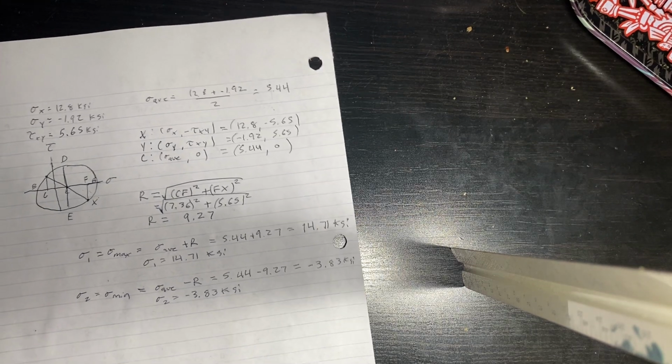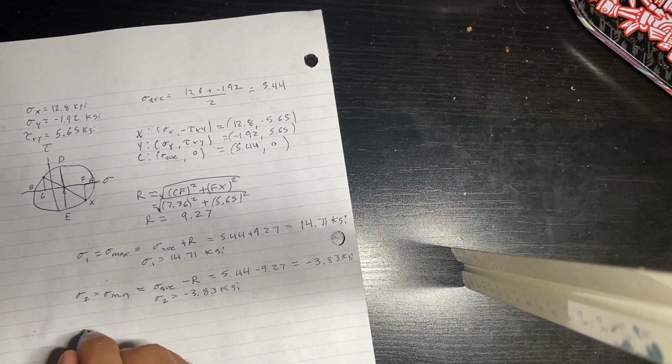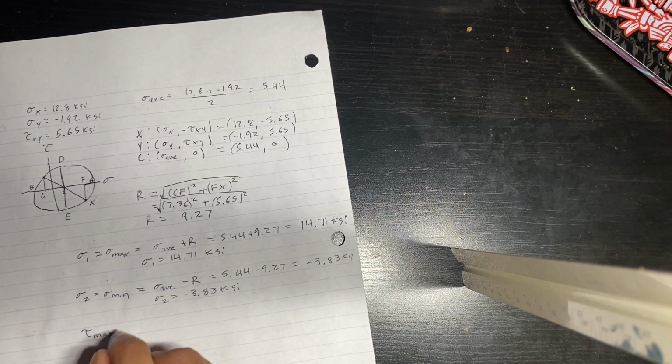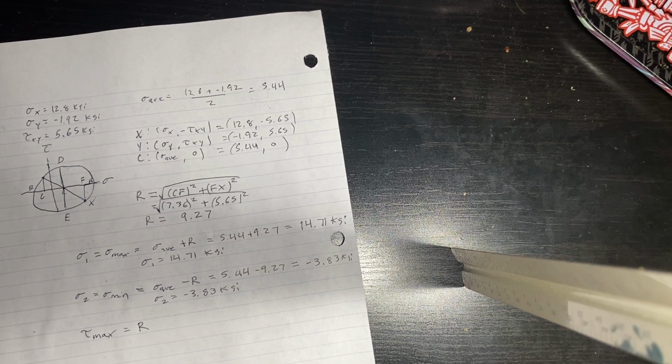And then our last step of the problem, tau max, which is simply just R, 9.27.